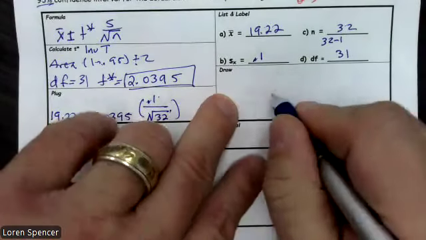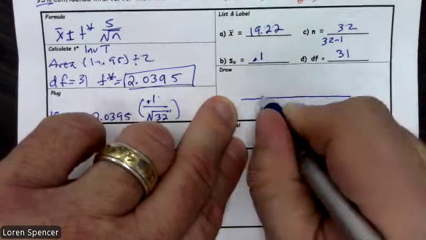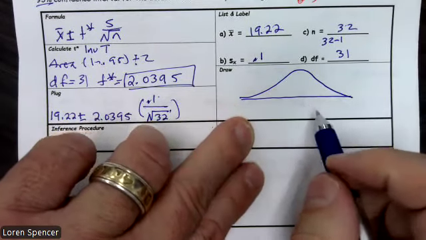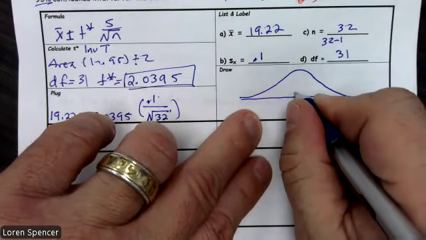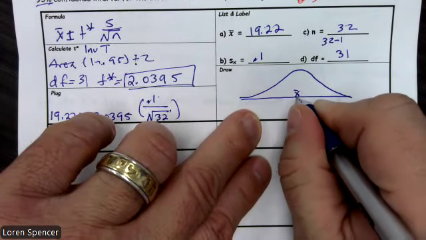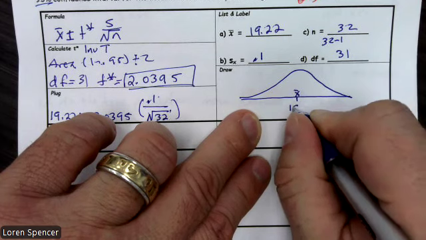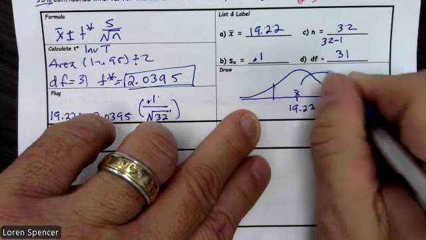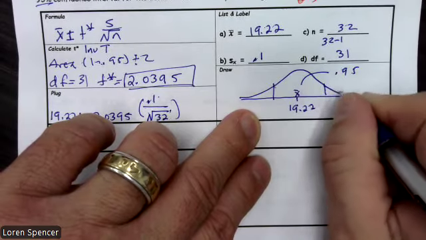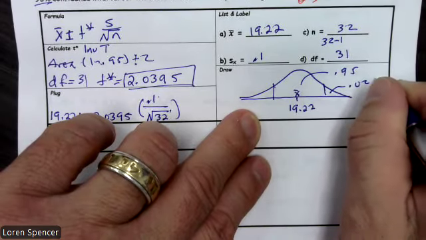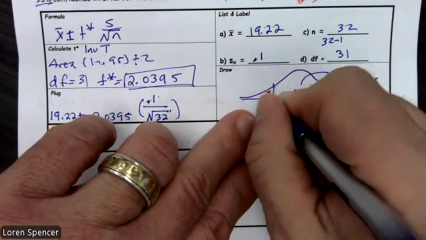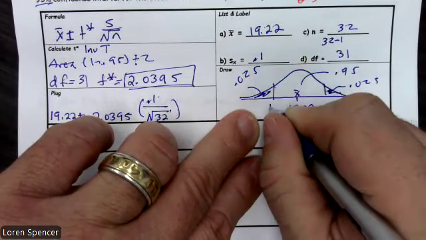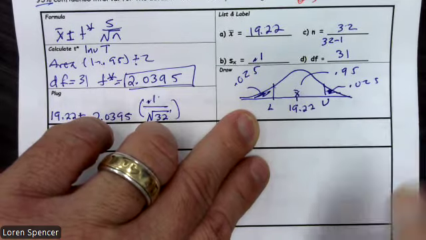We're drawing a picture. Hypothesis tests are centered on the mean. However, confidence intervals are centered on x bar. So this is centered on x bar, and our x bar is 19.22. And we want this area right here to be 0.95, which means this area right here is 0.025, and this area right here is 0.025, and this is my lower bound, and that's my upper bound.